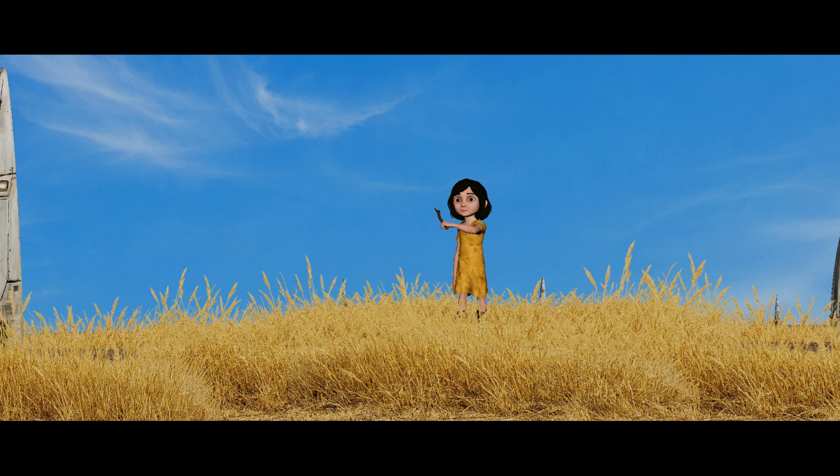This is Scout. She's a character from a project that I'm currently working on. And this is a finished piece of previs animation. I'm not going to go into the details of how I created the motion. I'm just going to show you the layers and how I pulled together the finished image.